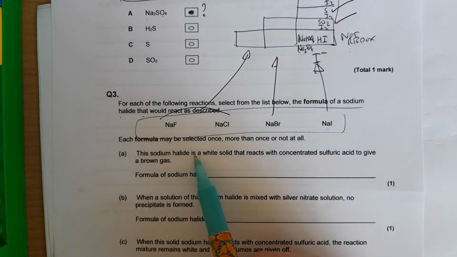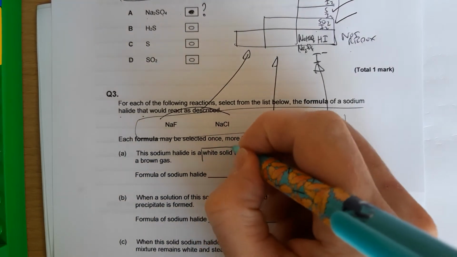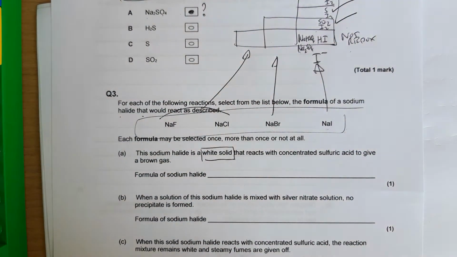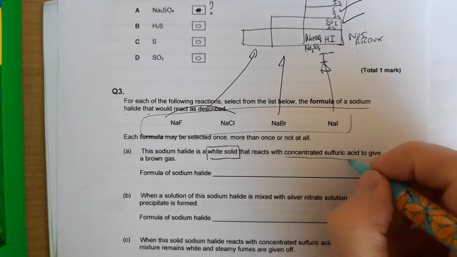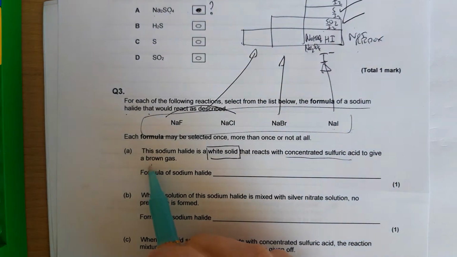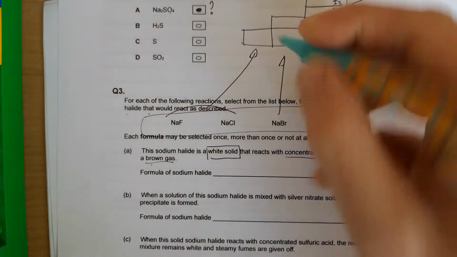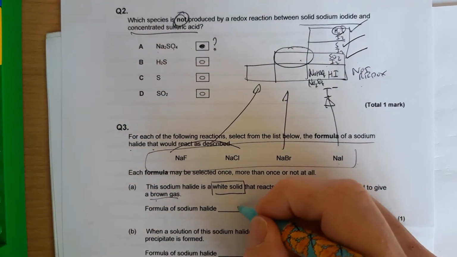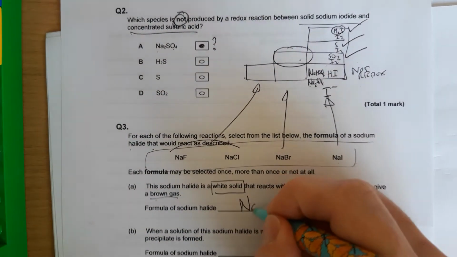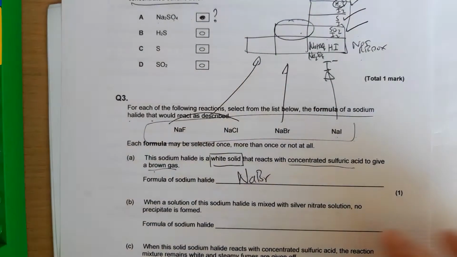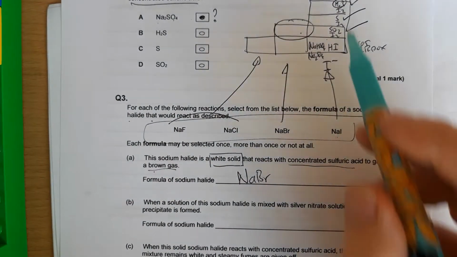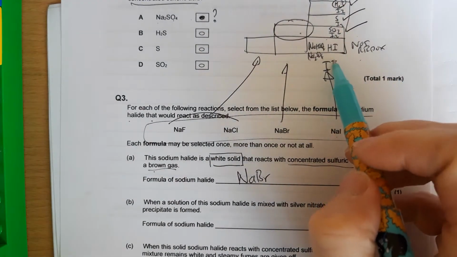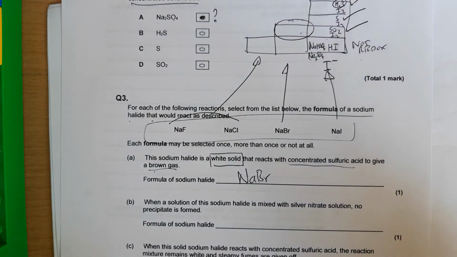This sodium halide is a white solid. Now, here's a little thing about them. They're all white solids. Every single sodium halide is a white solid. And it reacts with conc sulphuric acid to give a brown gas. Brown gas exists in here. That's the brown gas. So the sodium halide must be NaBr. There's no doubt about it if you know this diagram. If it had said forms a black solid or an eggy smell, you'd have written NaI, but it didn't.